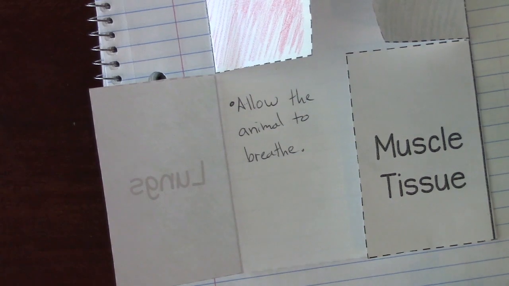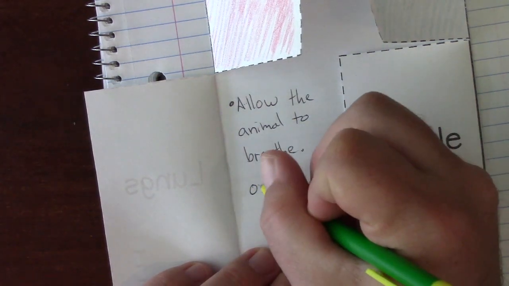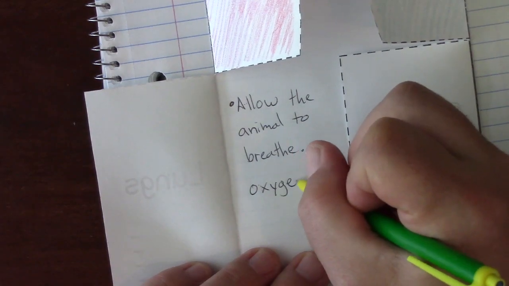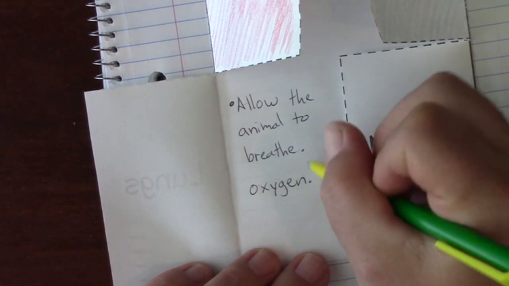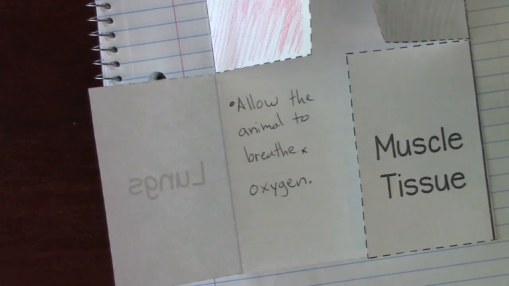All right. But anyways, lungs will allow the animal to breathe. And breathe what? Let's put that in. Oxygen, O-X-Y-G-E-N. I think that's important. So allow the animal to breathe oxygen. So breathe in oxygen, breathe out carbon dioxide in most cases.